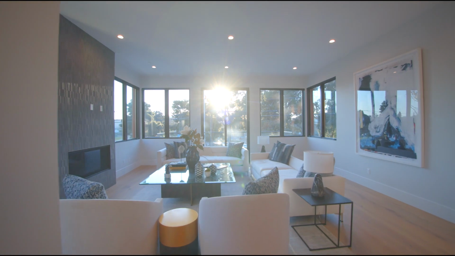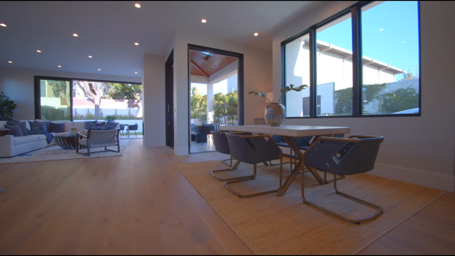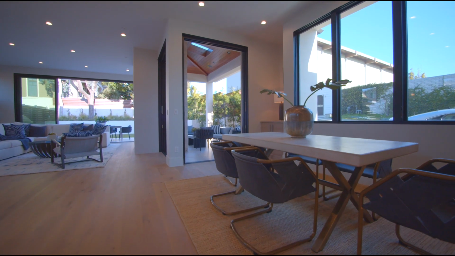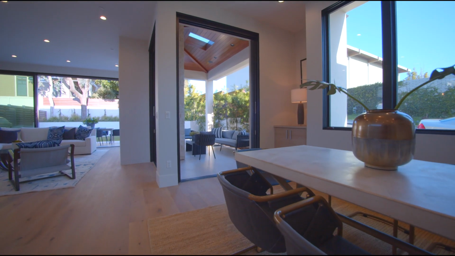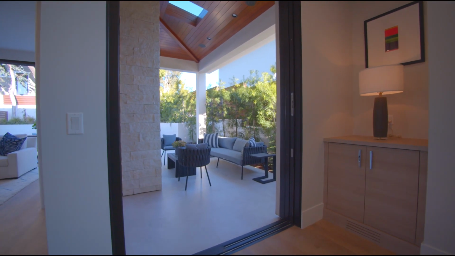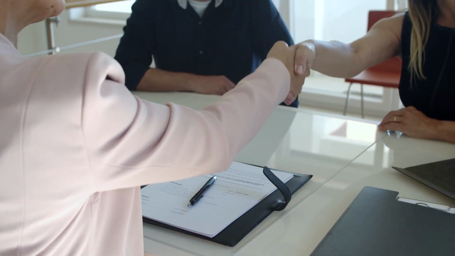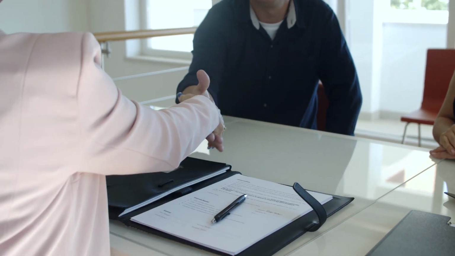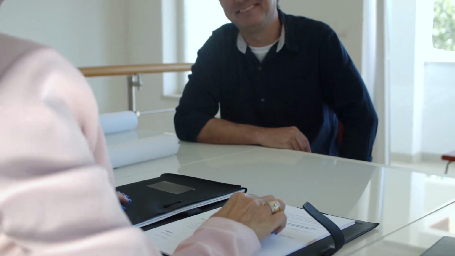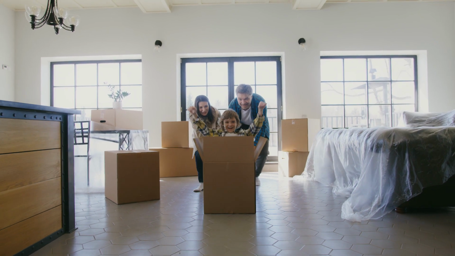Start by researching the local real estate market and identifying areas with high demand for rental properties. Look for areas with strong job growth, good schools, and a thriving local economy. You can also use online resources to find data on rental rates, vacancy rates, and other key metrics in different neighborhoods.